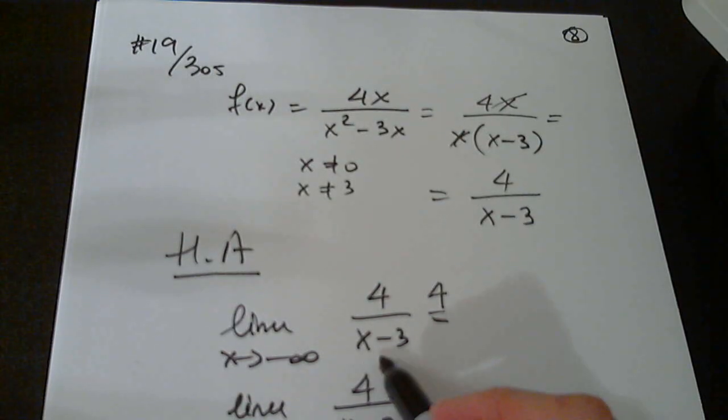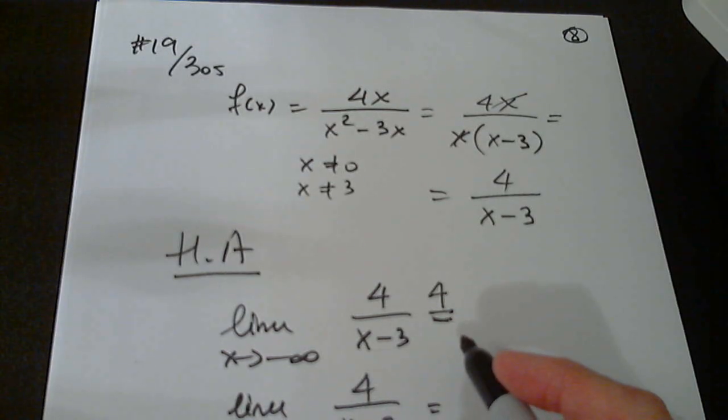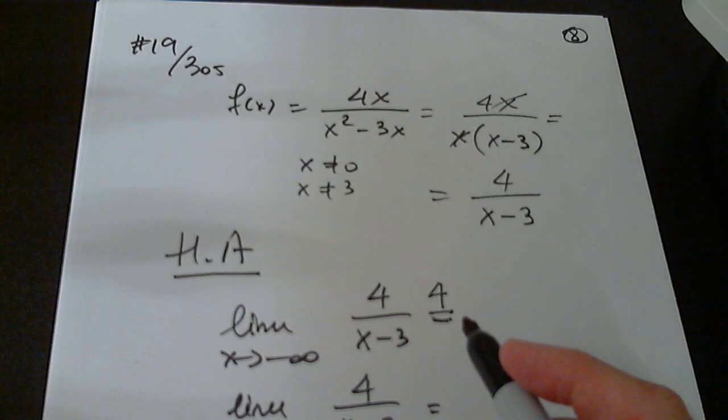How much is infinity minus 3? Please, anybody?